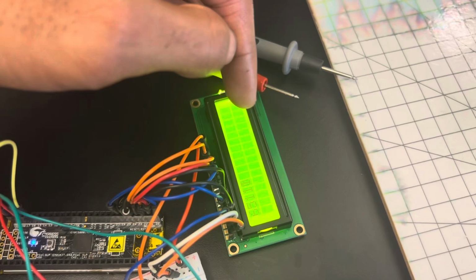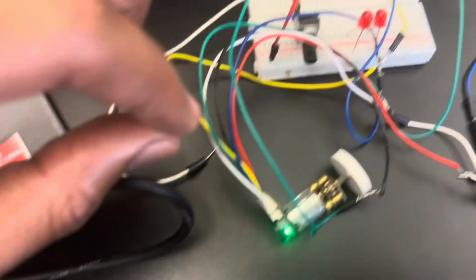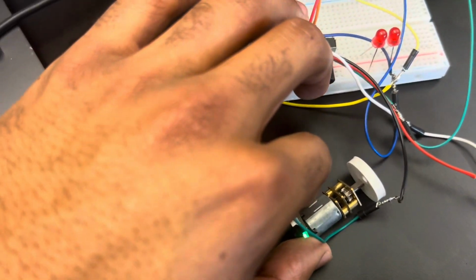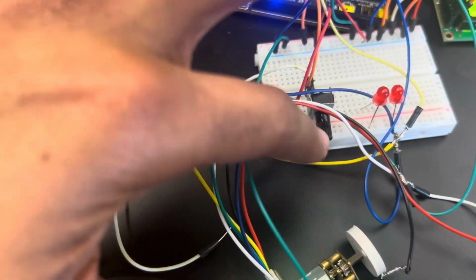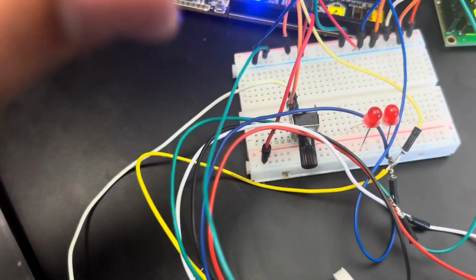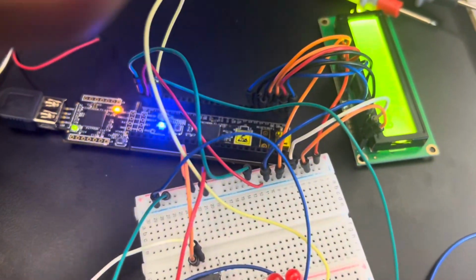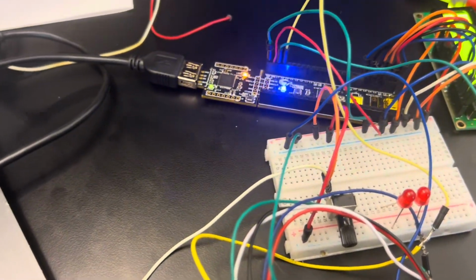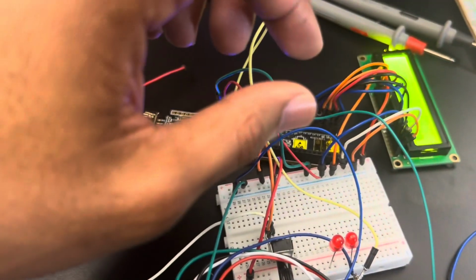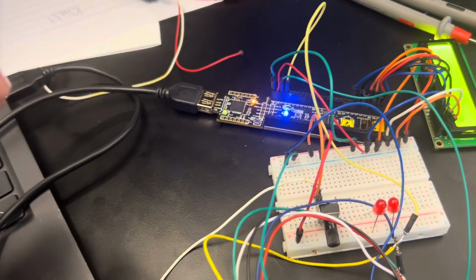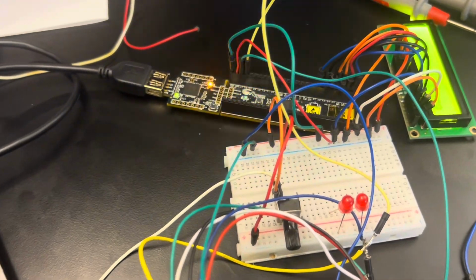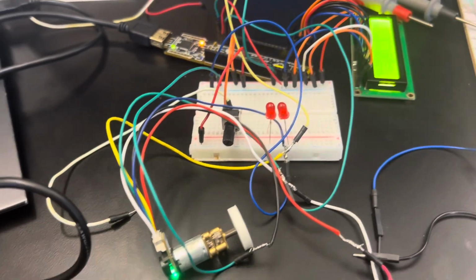Our LCD screen here is displaying our values from our encoder, which is also used in this project. Our potentiometer is essentially the same thing as the encoder. It's just a different way to get our values and what we're trying to accomplish in the video. Our connection wires are used to establish connection and make sure that all our devices are synced correctly and everything's operating correctly as well.